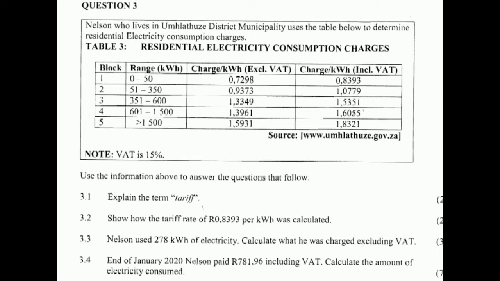Nelson, who lives in Umhlatuze District Municipality, uses the table below to determine residential electricity consumption changes. You can see the table and you can see down below. Note, VAT is 15%. Use the information above to answer the questions that follow.